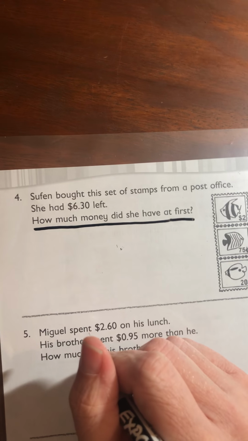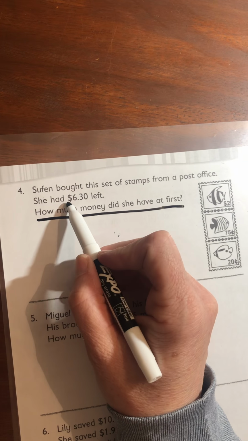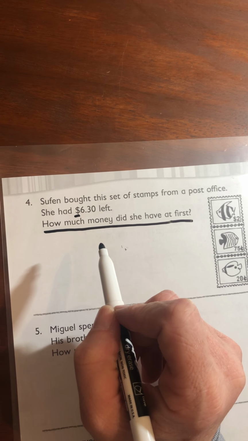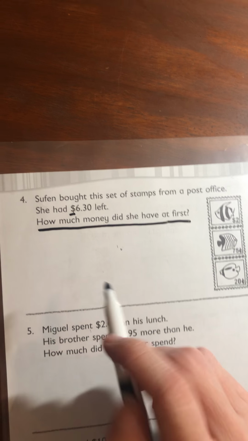How much money did she have at first? And what are the labels? We have this, and do you see where we get our other number? I'm going to read it again.